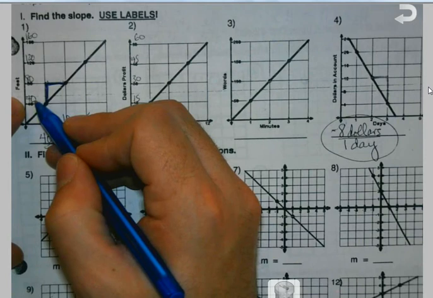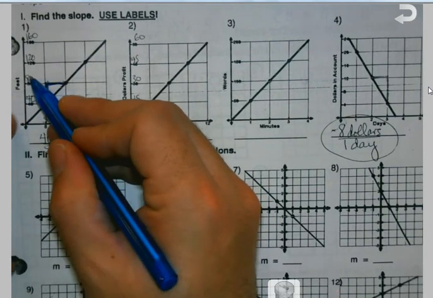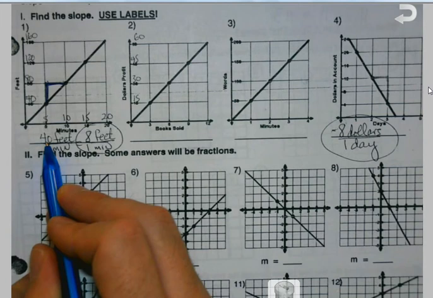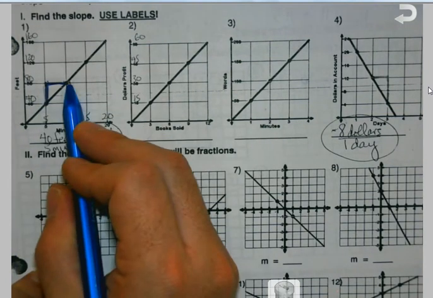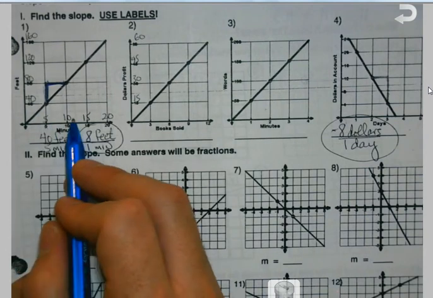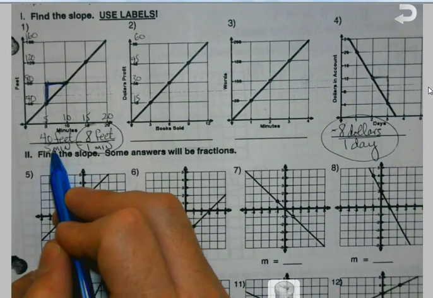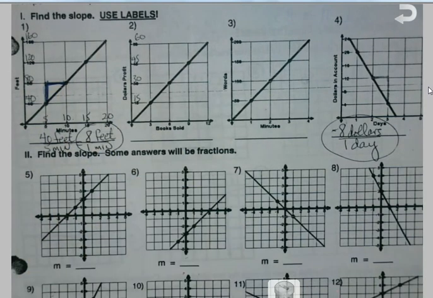Because if I look at the labels, I'm like, oh, it's going from 40 to 80. Well, from 40 to 80, that's 40 difference. So it's up 40. And then when I go to the right, I'm going from 5 to 10. Well, the difference between 5 and 10 is 5. So I put the 5 on the bottom. So up 40, right 5, and then I can just divide that out.